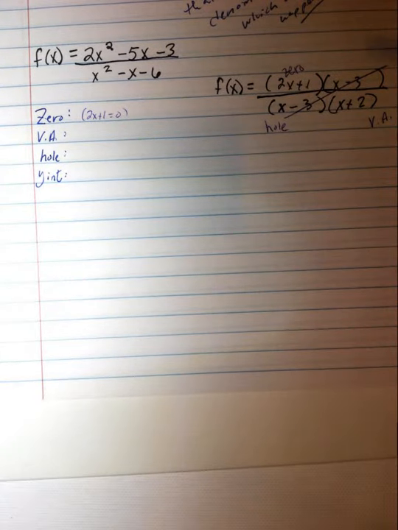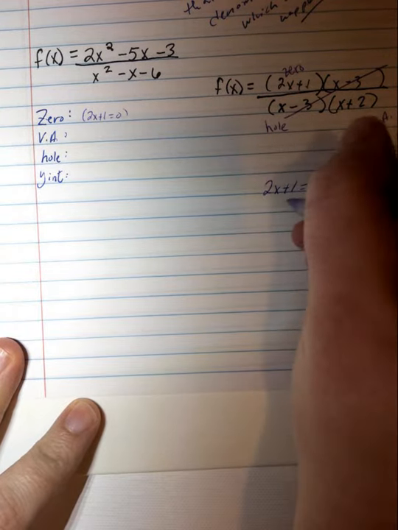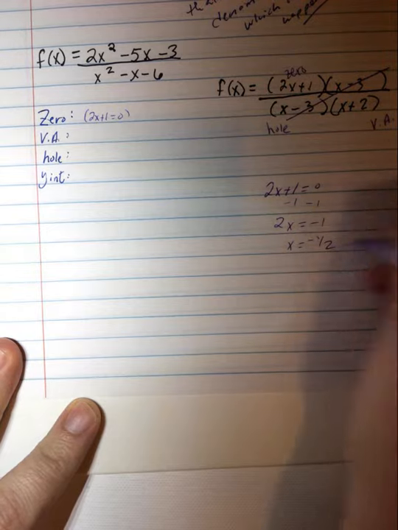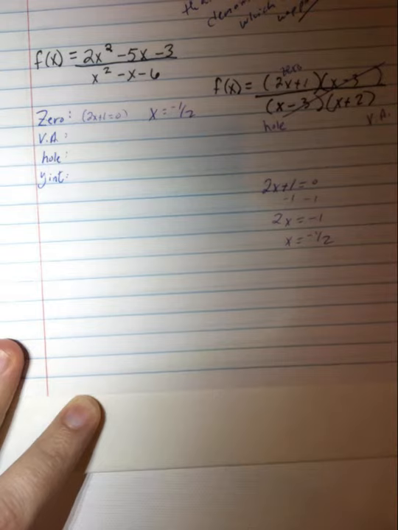There we go. So we know canceling out here gave us the hole. The 0 comes from the factor that's still left on top, so 2x plus 1 equals 0. If I solve 2x plus 1 equals 0 real quick, I'm going to get 2x is negative 1, so x is negative 1/2. That means my 0 occurs at x is negative 1/2.